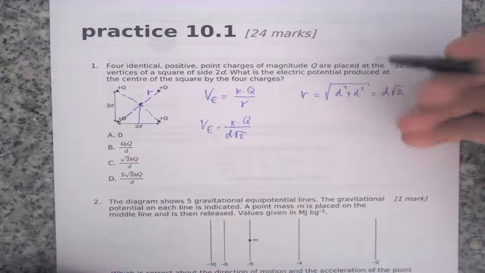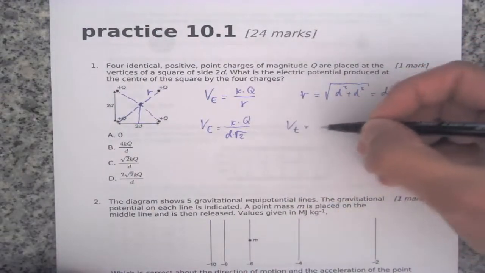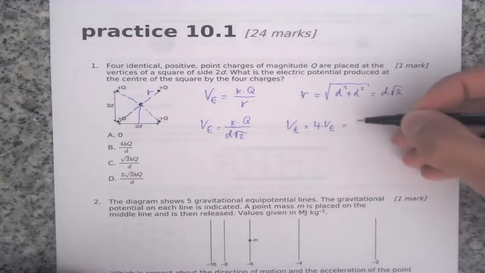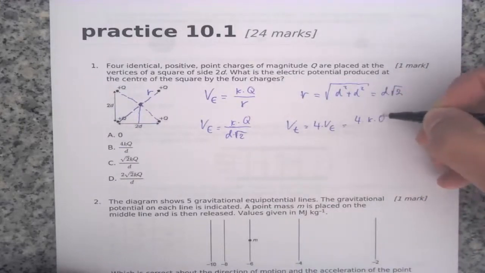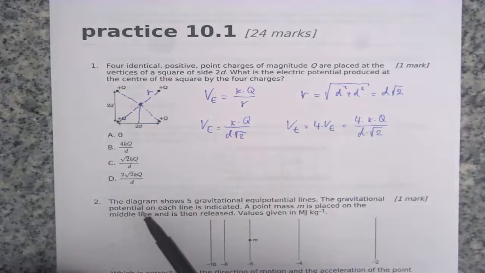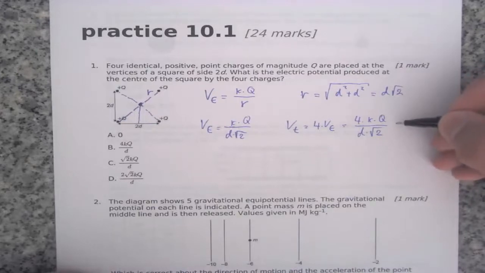Now you have 4 charges, so you need to multiply this. So the total potential is 4 times the individual potentials, so it's 4 times K times Q divided by d times square root of 2. And you see, of course, here you don't have any kind of this choice. You need to play a little bit with the numbers here. So let's multiply both the numerator and denominator with the square root of 2.